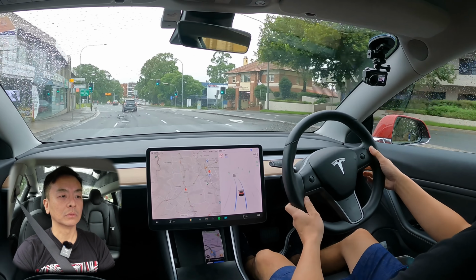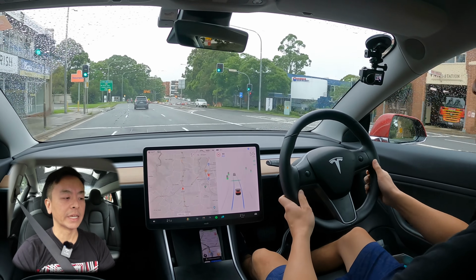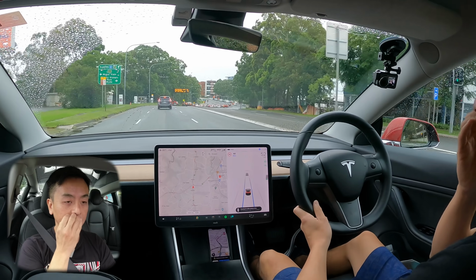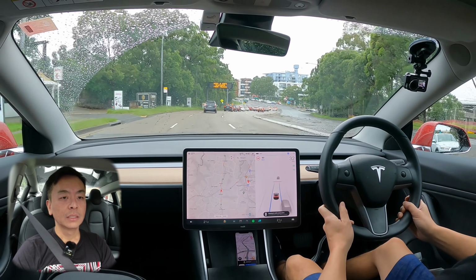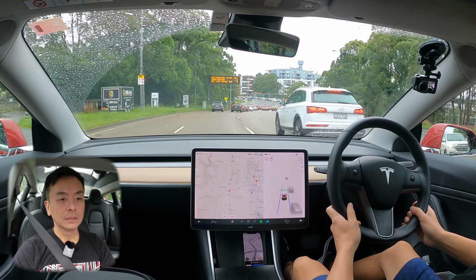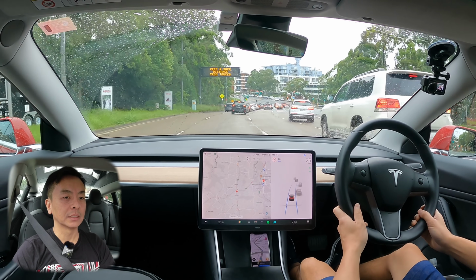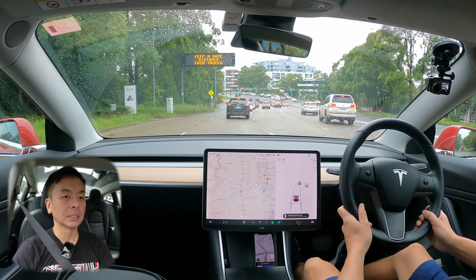Yeah, that's a big pothole. Ooh, I'll just hang on to it, yeah. Hang on to the wheel there, but that was a big one. Yeah, because I've got it on number 6, it's actually keeping a distance from the car ahead.